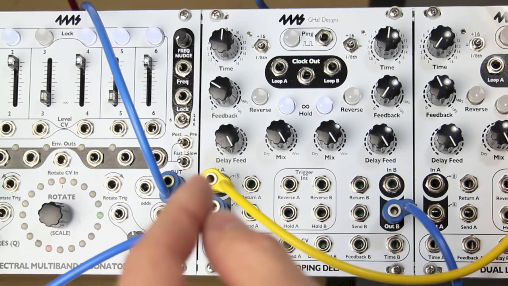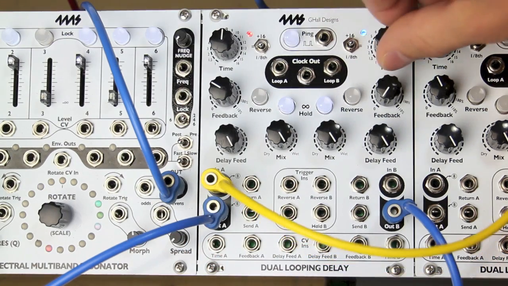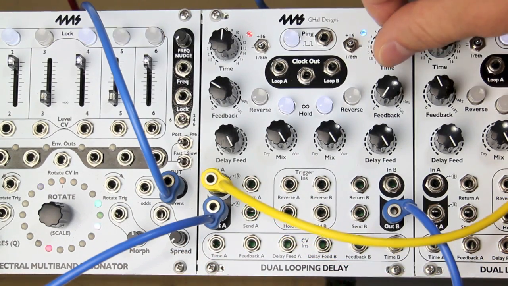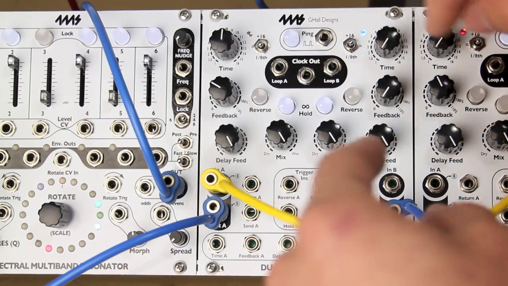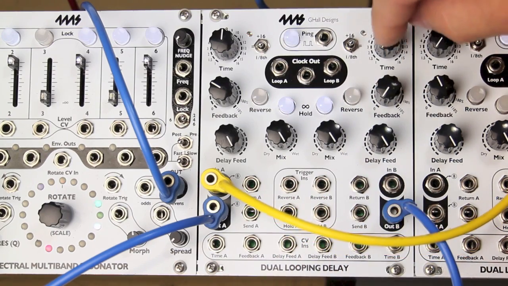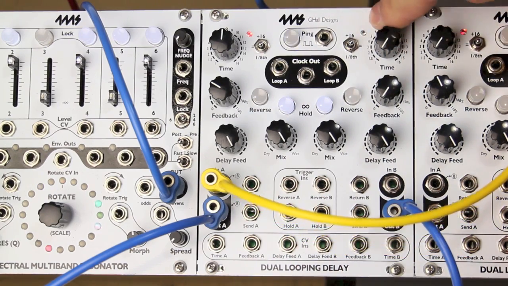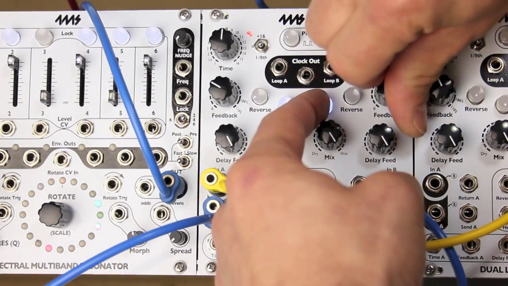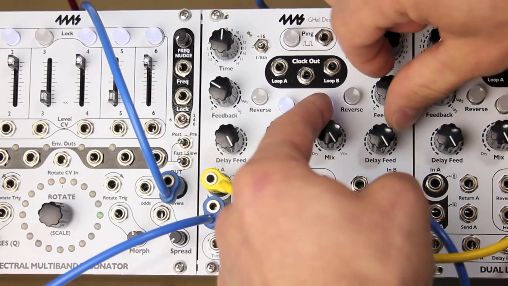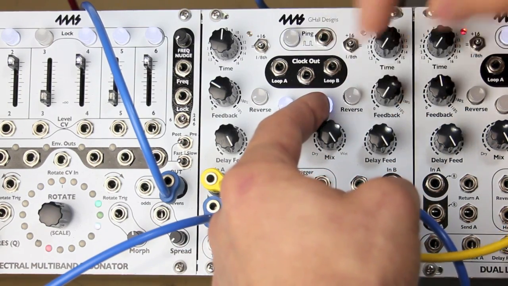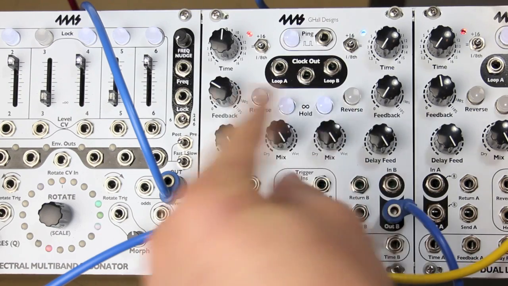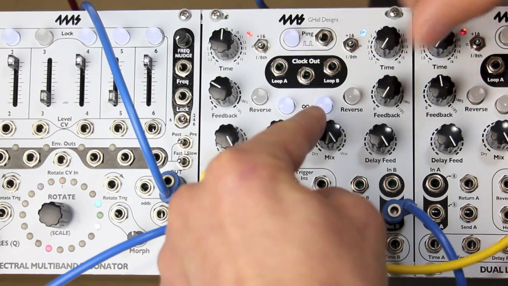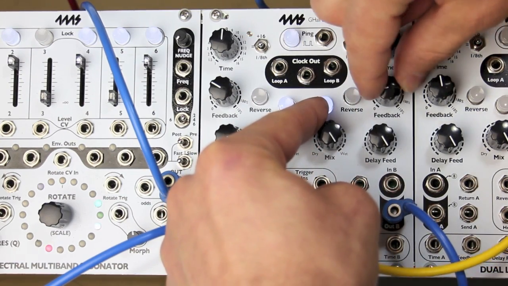So here my drum pattern changed slightly. Now the amount that it changes depends on where time is set. One turn of feedback is equal to whatever the loop size is. Notice how infinite hold doesn't toggle modes. It's because I turned the feedback knob while I was holding it down.